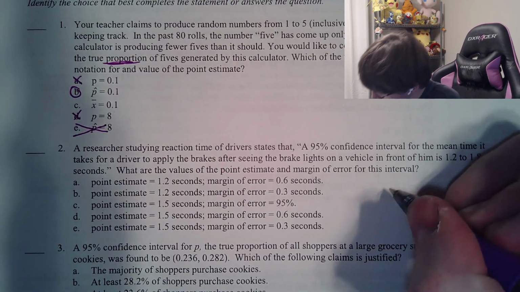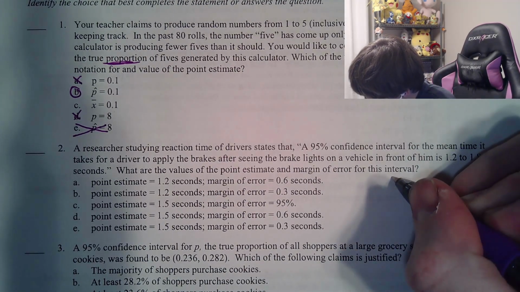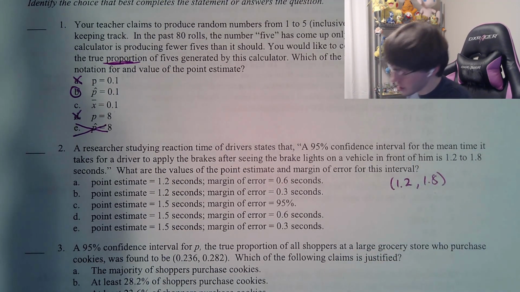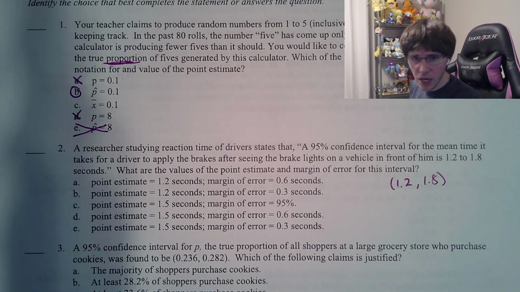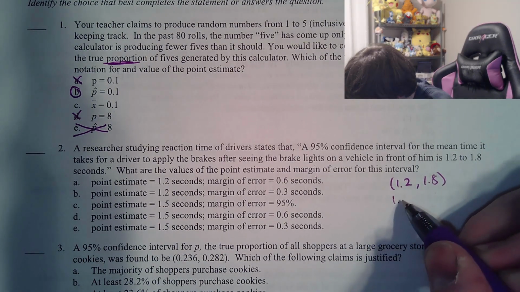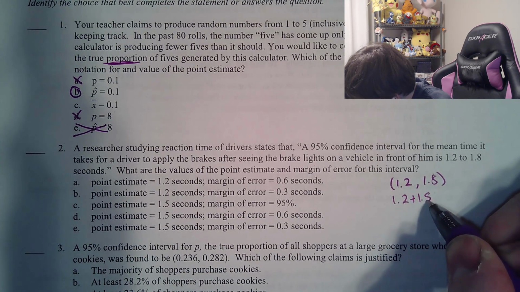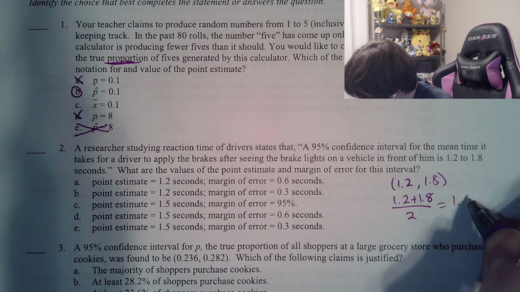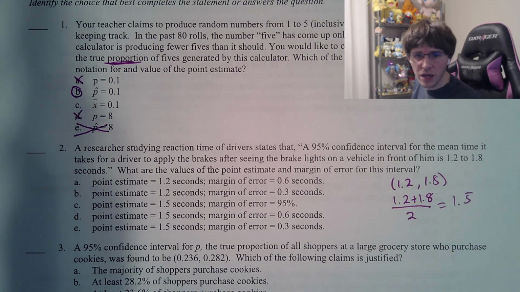So in this one here, we have 1.2 to 1.8. Those are the edges that we were talking about before. So I'm just going to write it like that instead, because that's kind of how we're going to be used to seeing it. In order to find the point estimate, the easiest way is to add these up and divide by 2. 1.2 plus 1.8 is 3, and you're dividing by 2, and you'll get 1.5. So there's our beautiful little point estimate.